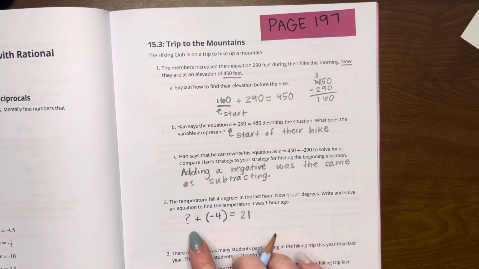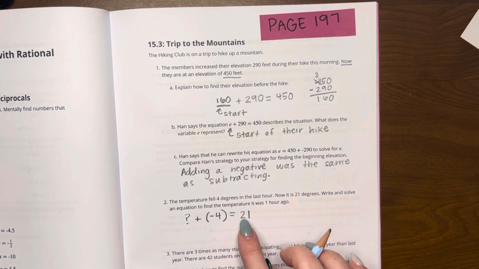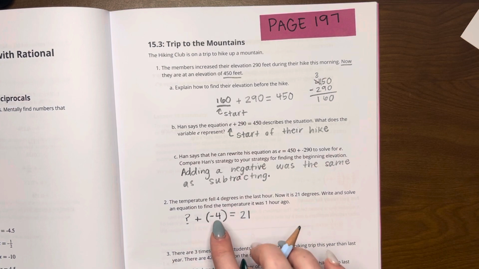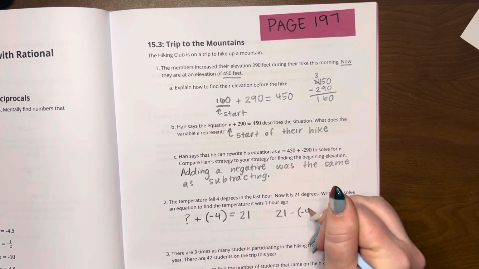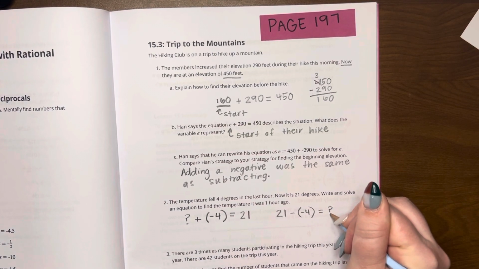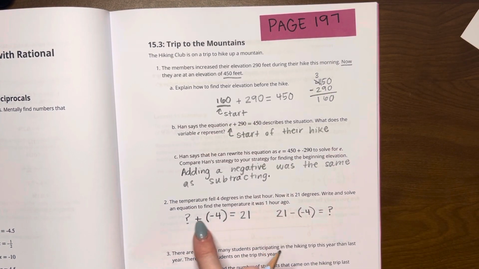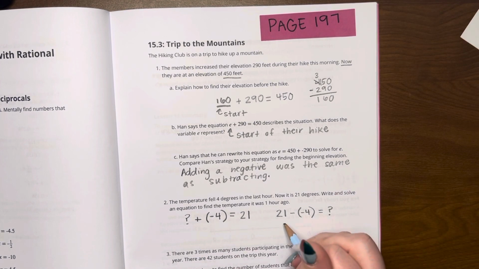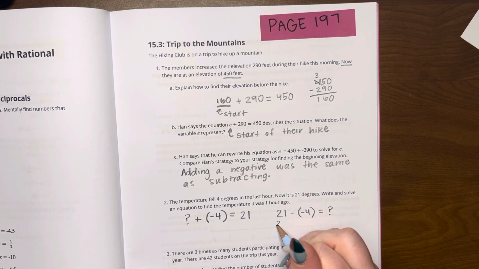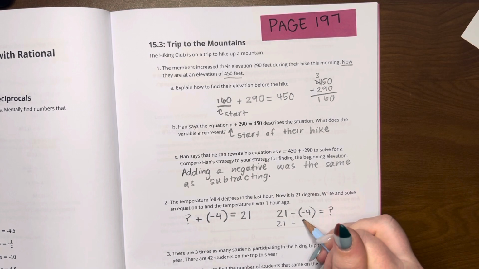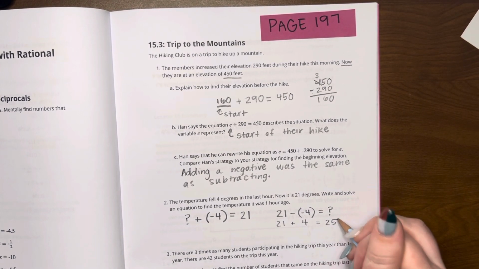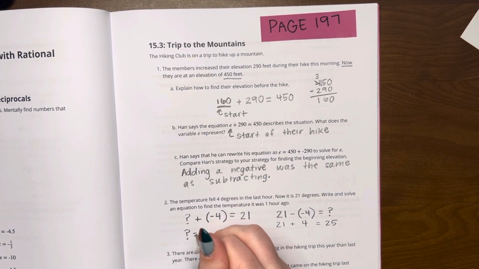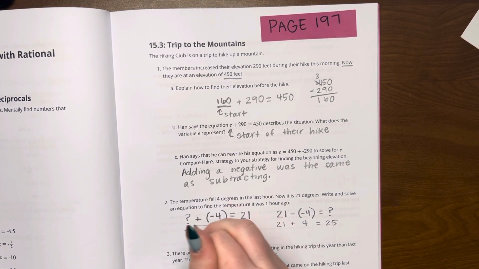To figure out the missing temperature, I can reverse this and find what number, if I take away negative 4, so 21 take away the negative 4, would give me my question mark. So this is our rule for addition. If I have an addition problem, I can rewrite it going backwards using subtraction. I know that subtracting a negative is the same as adding a positive, so I'm going to rewrite this as 21 plus 4, which is 25. So their starting temperature was 25 degrees.